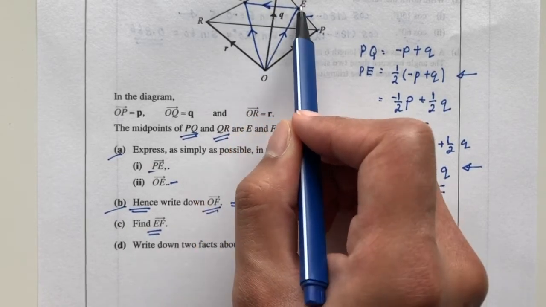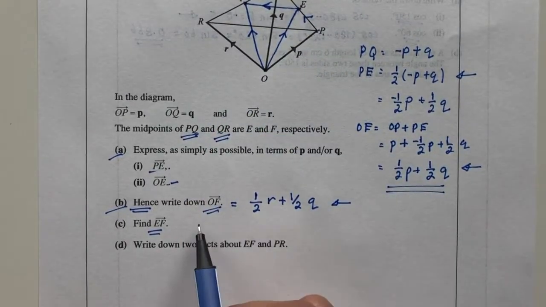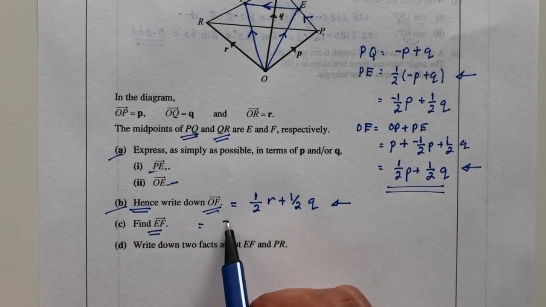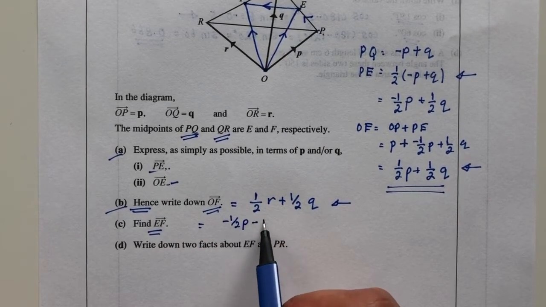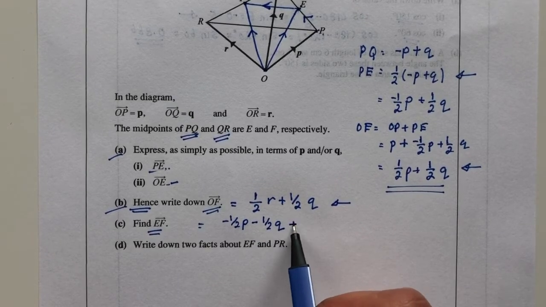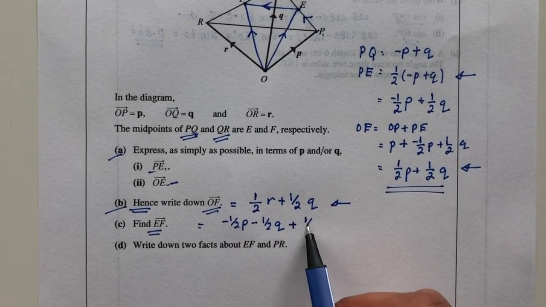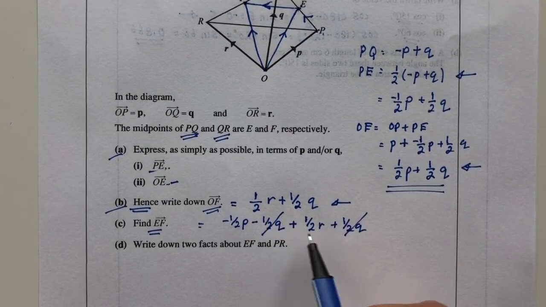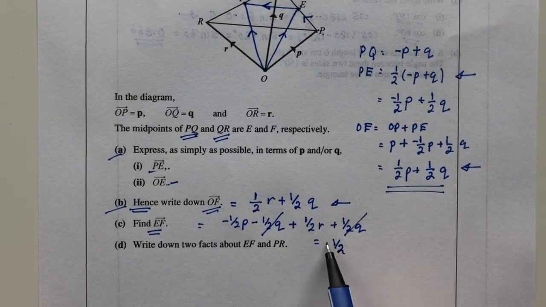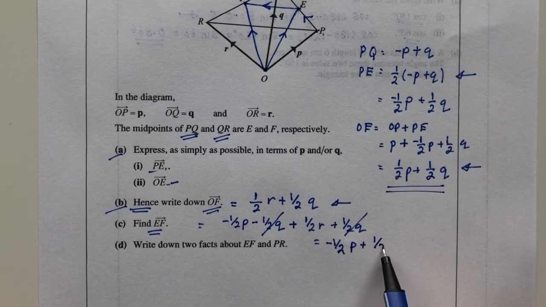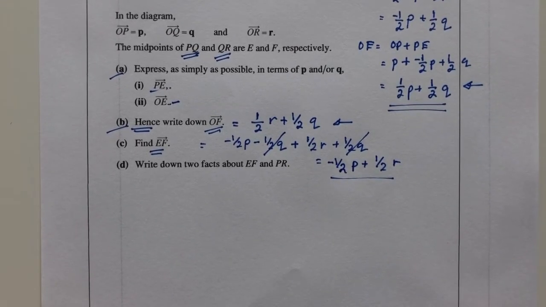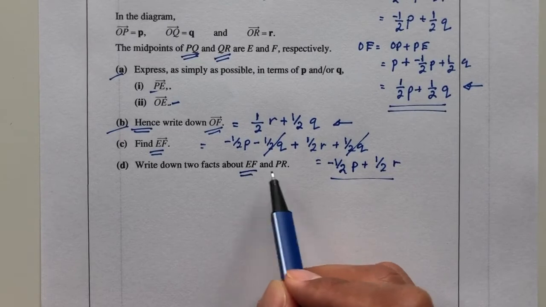So pretty easy. EO, OF. EO is, we have OE, so EO will be minus this plus OF, which is half of R plus half of Q. This one cancels out. You will have minus half of P plus half R for EF. Now the part D says write down the two facts about EF and PR.